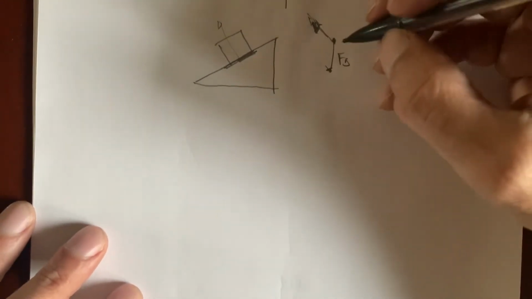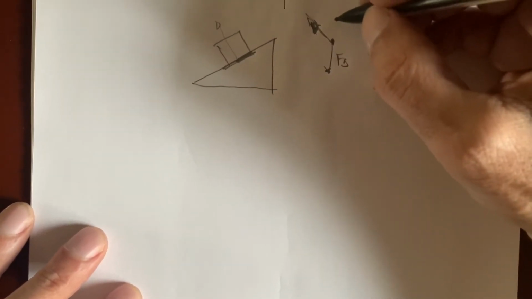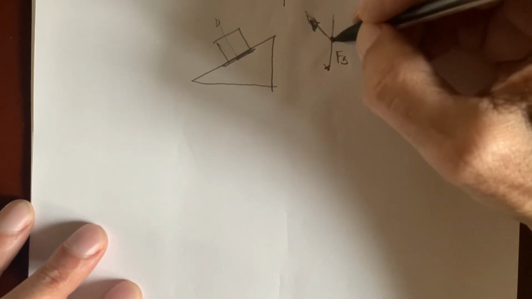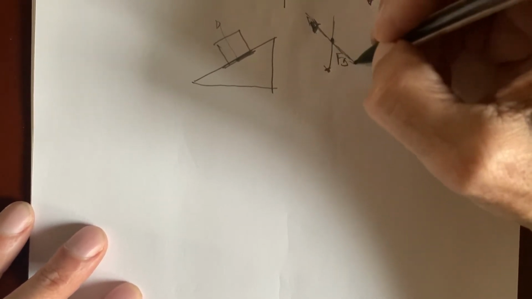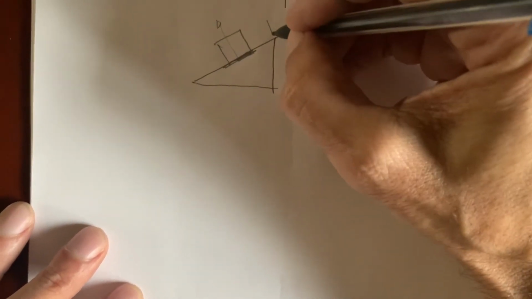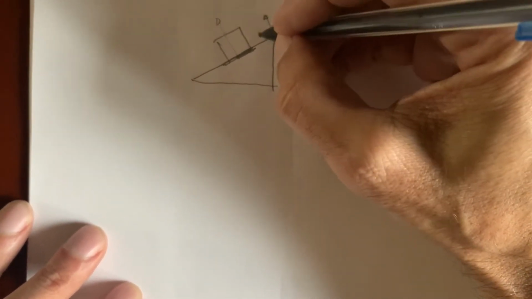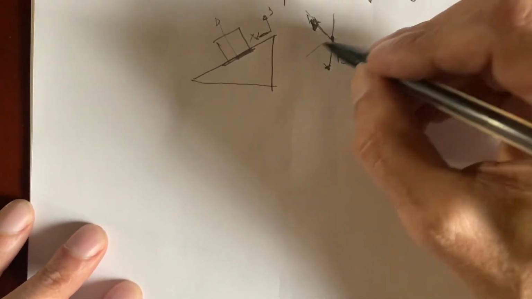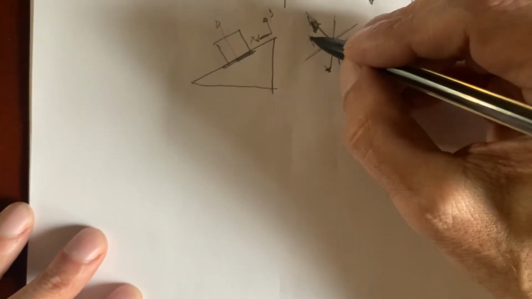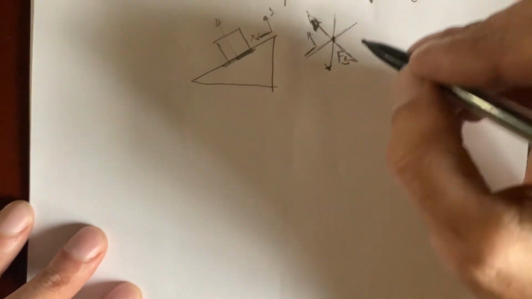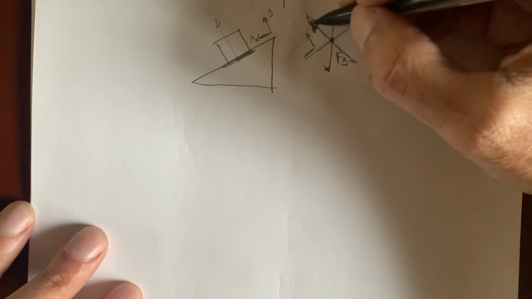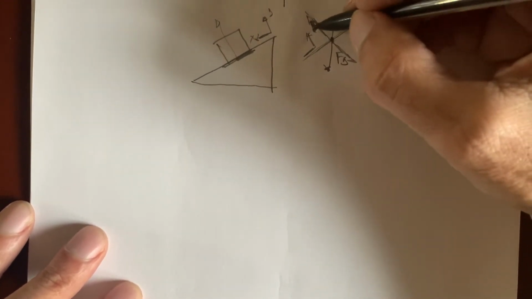Really the component of the normal force, which is in this direction, and of gravity, which is in this direction, if I make my axis in this way, like this, then the normal force is acting in the y direction.